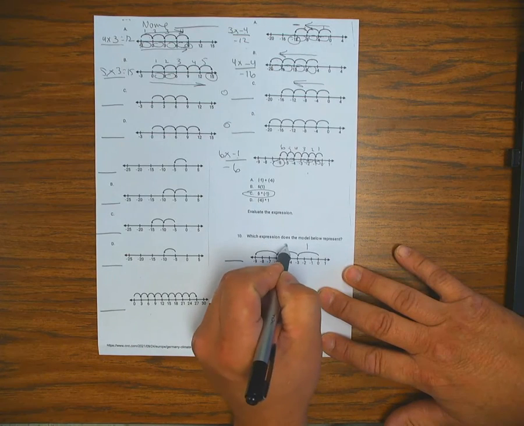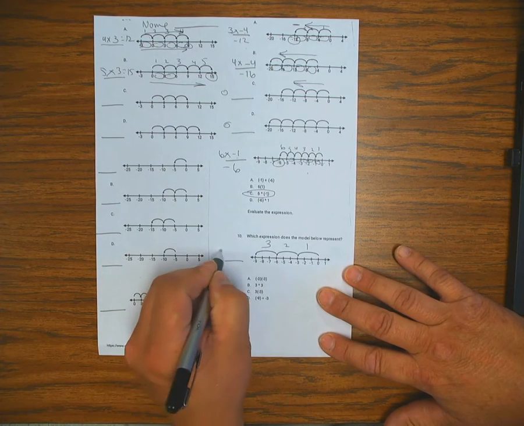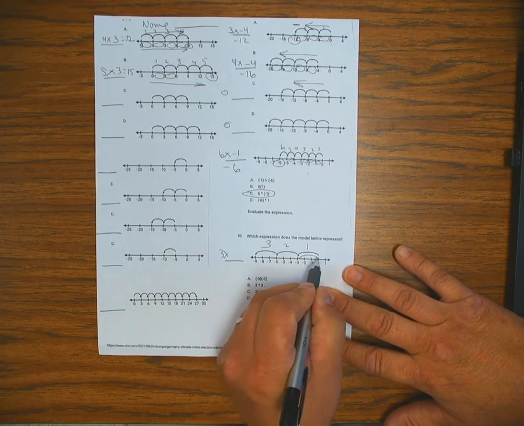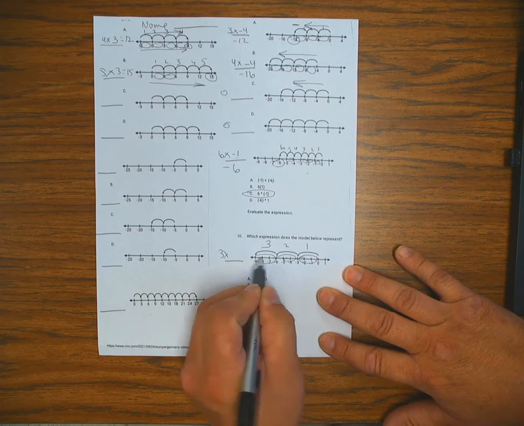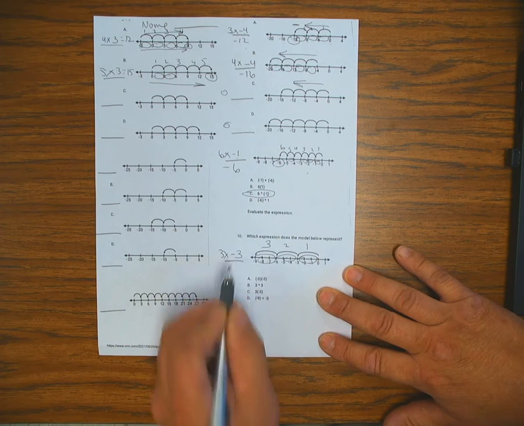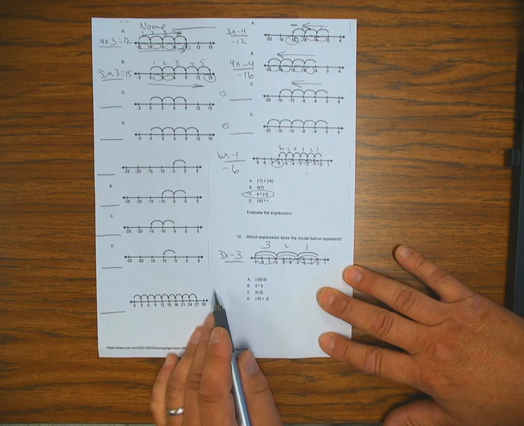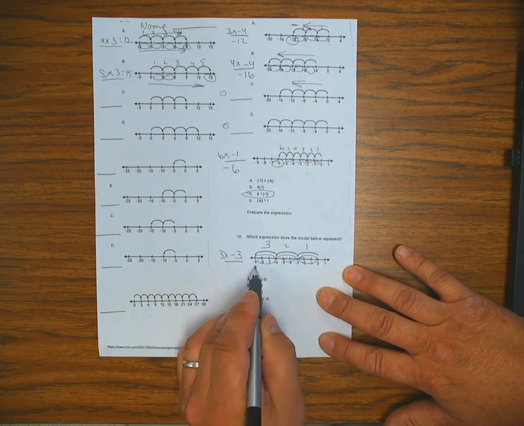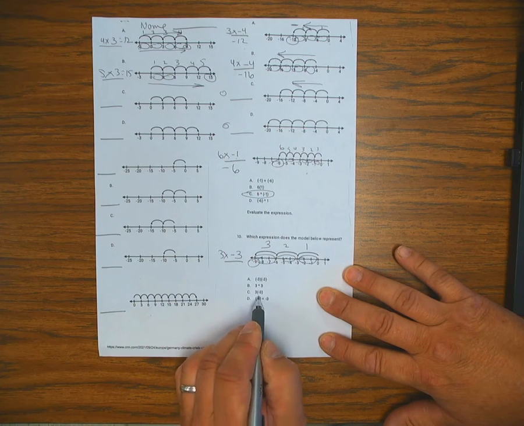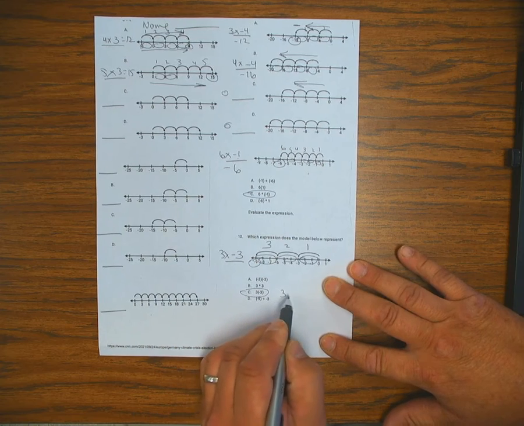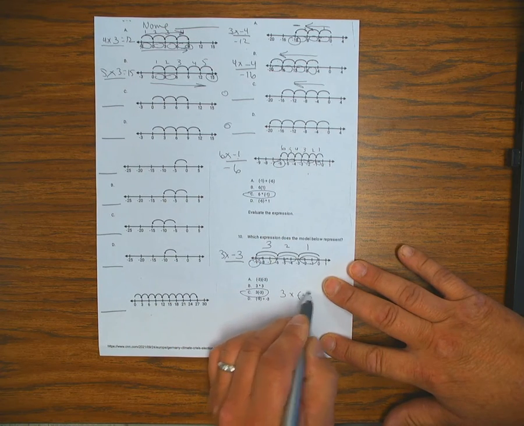So this one has one, two, three groups, and in each group is 3, 6, 9. So 3, 3, and 3. So 3 groups of -3 nets me -9. 3 groups, that means 3 times -3.